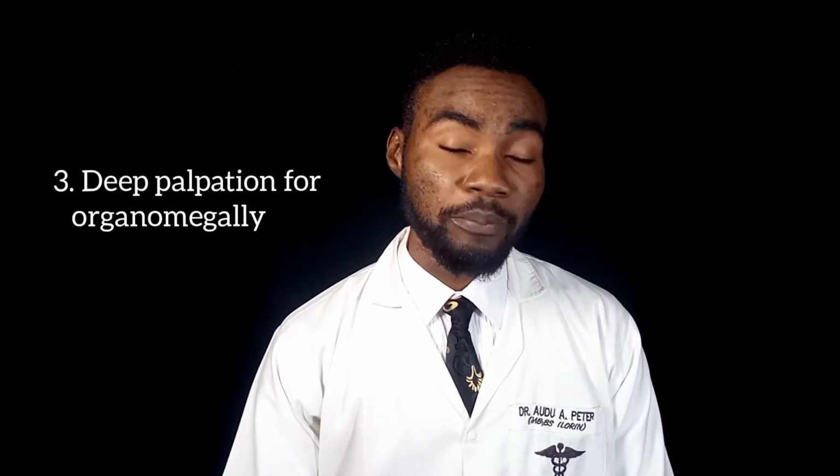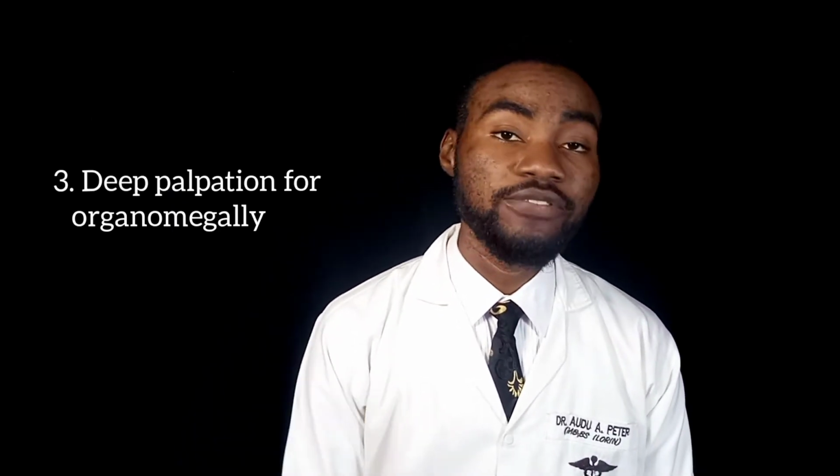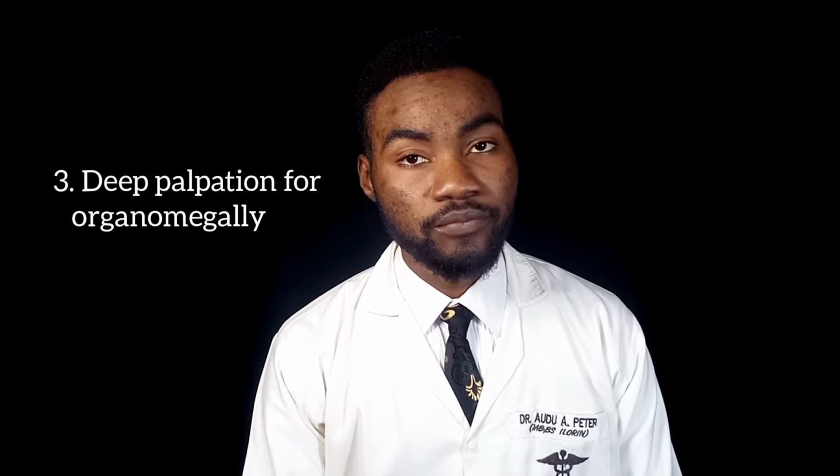Next is deep palpation. When we're doing deep palpation, we're looking for organomegaly, organ enlargement. So we check for the liver, we check for the spleen. Also, when we're doing deep palpation, that is the point where we do balloting of the kidneys on both sides.